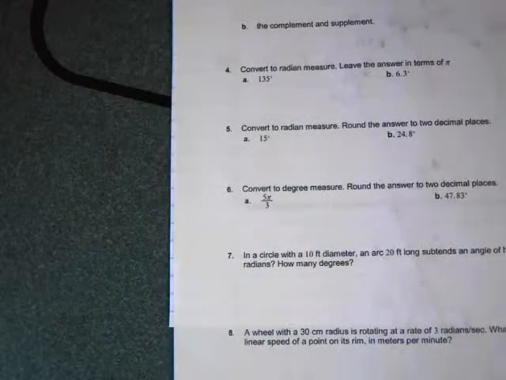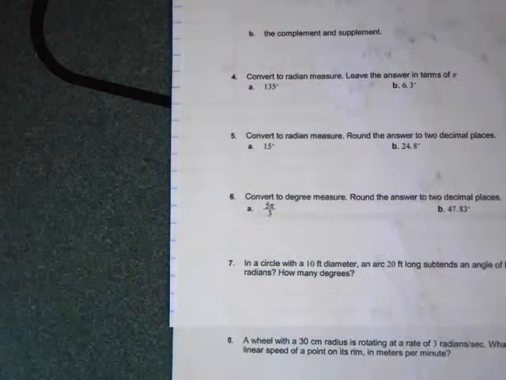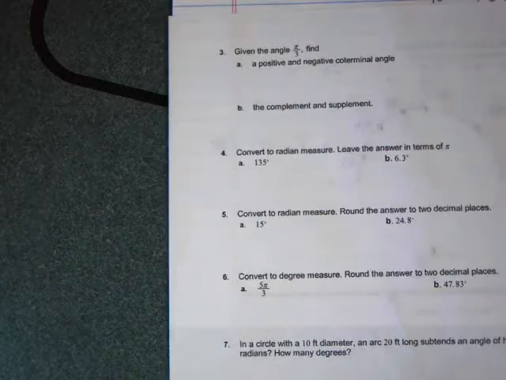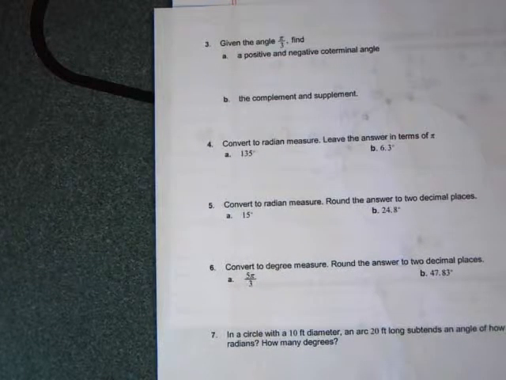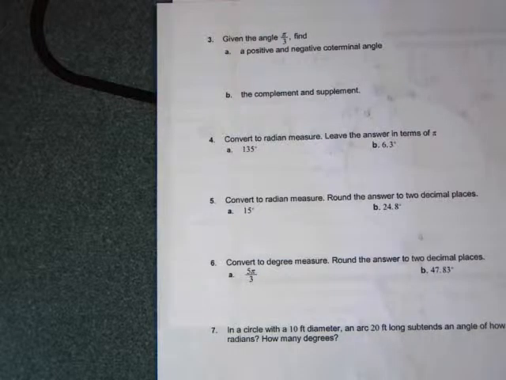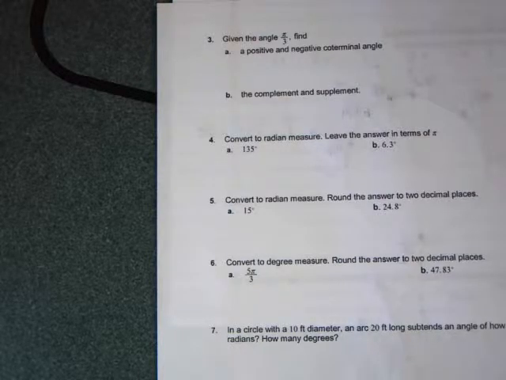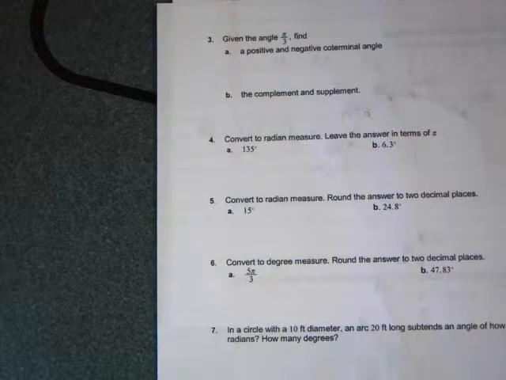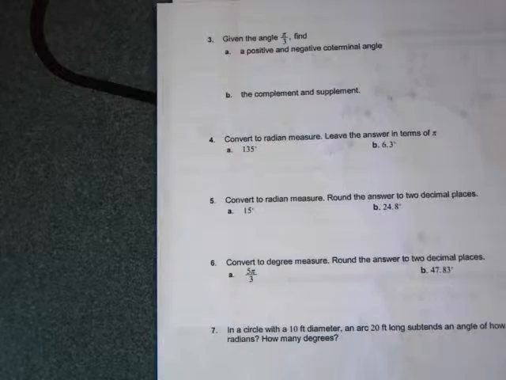All right, flipping to the back. Given the angle pi over 3, find a positive and a negative coterminal angle. So how do you find a coterminal angle? What did you do when you were working in degrees? If I gave you an angle in degrees, you would add 360 and you would subtract 360. Why do you add 360? Because that's one time around. And why do you subtract 360? It's one time around in the opposite direction.